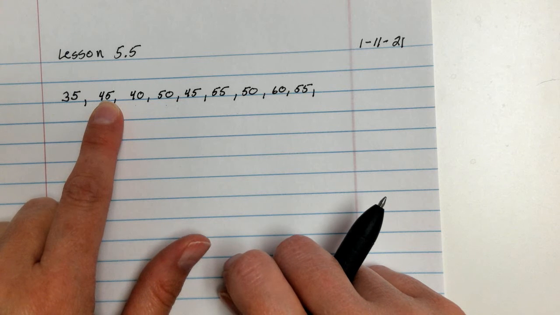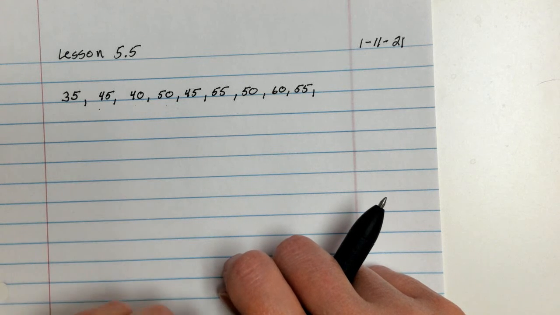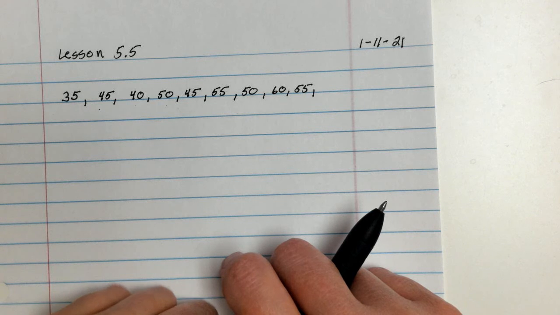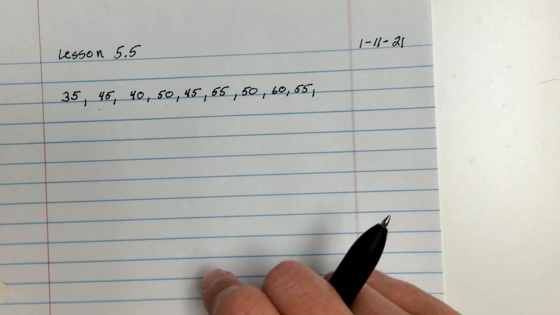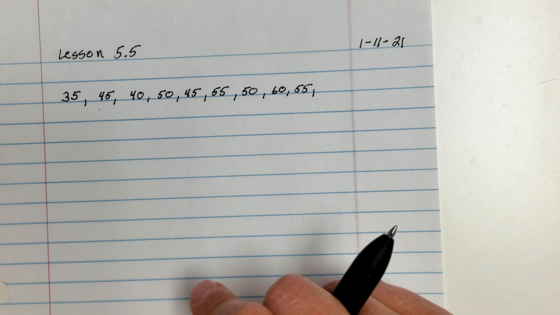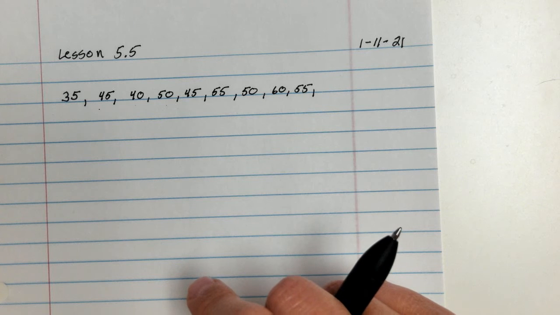It goes up by 5 and then 10. Where does it go up by 5?